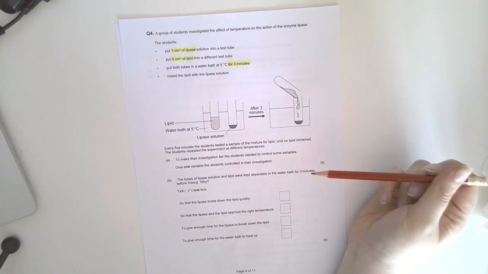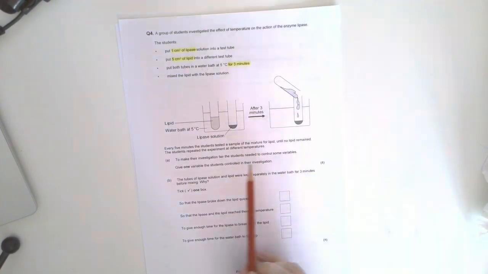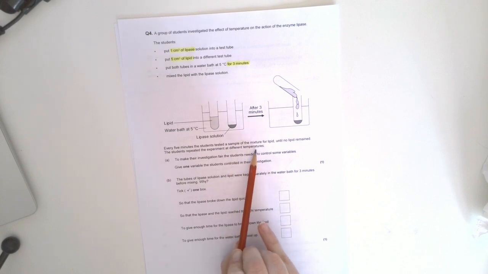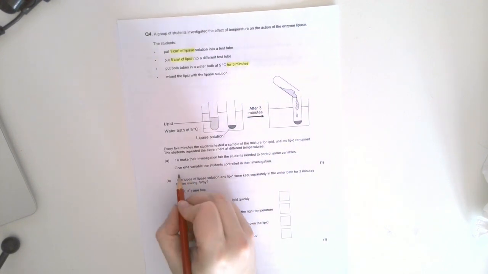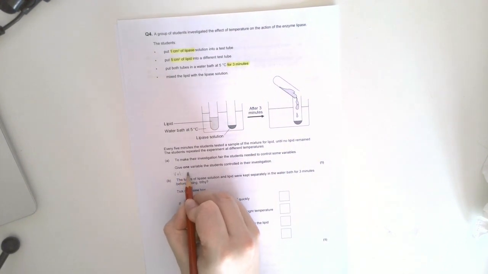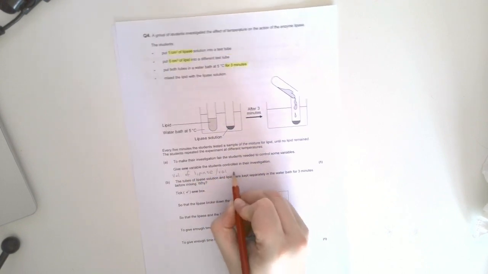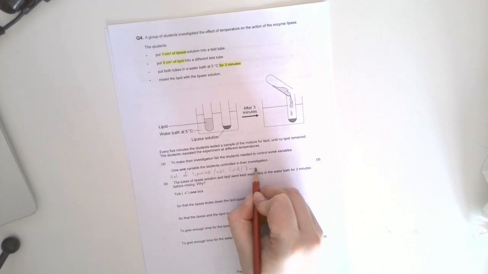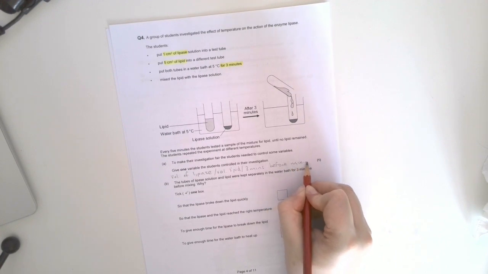A common incorrect answer here is temperature, but they're not controlling temperature, because it says that the experiment is being done at different temperatures. So that's not a control variable, that's the independent variable, the one that's being changed. So the volume of lipase, the volume of lipid, or the 3 minutes before mixing.